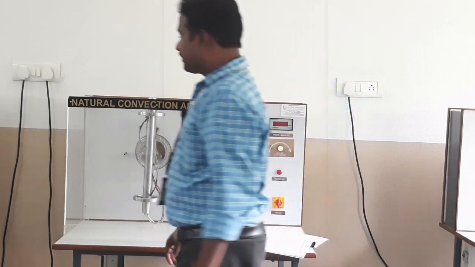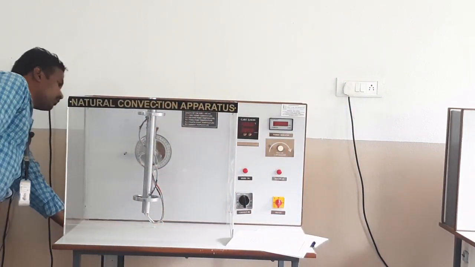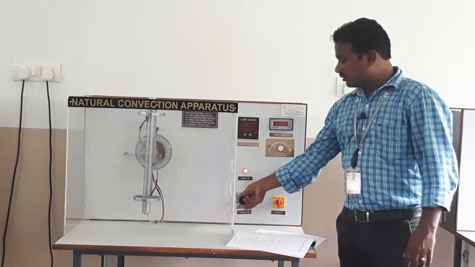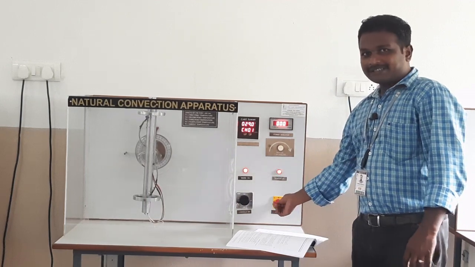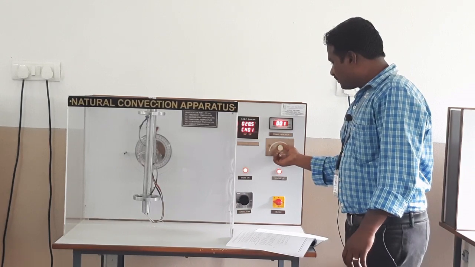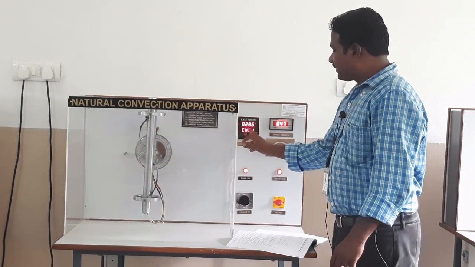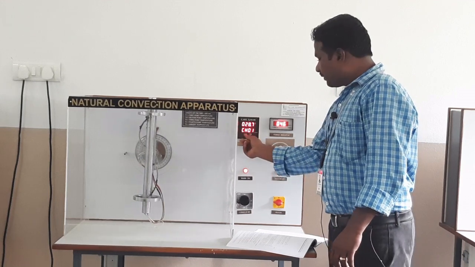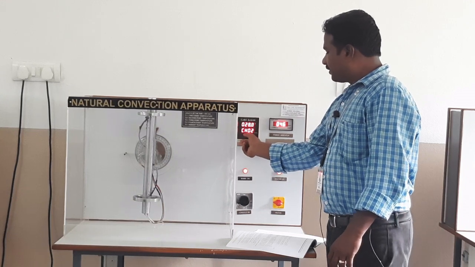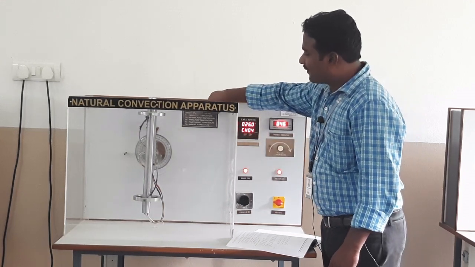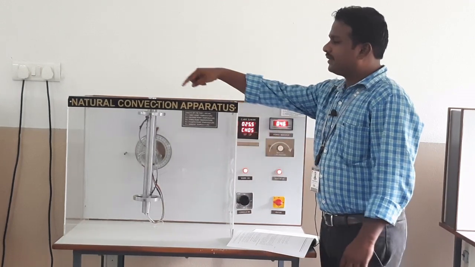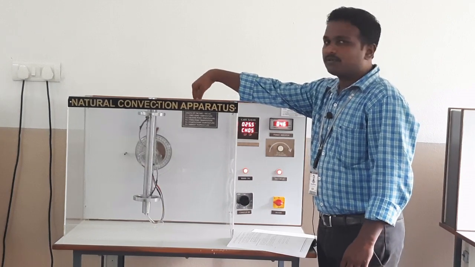I am giving the power supply to the equipment: switch on the mains, then switch on the console and the heater. Using the dimmerstat, adjust the power input to the copper tube, and using the temperature indicator and the channel selector, monitor the temperature readings. Here T1, T2, T3, T4 indicate the surface temperatures of the copper tube, and T5 indicates the ambient temperature surrounding the tube.